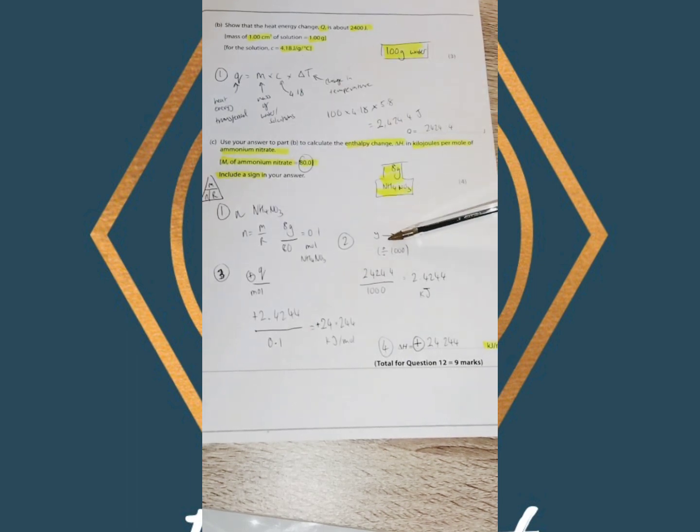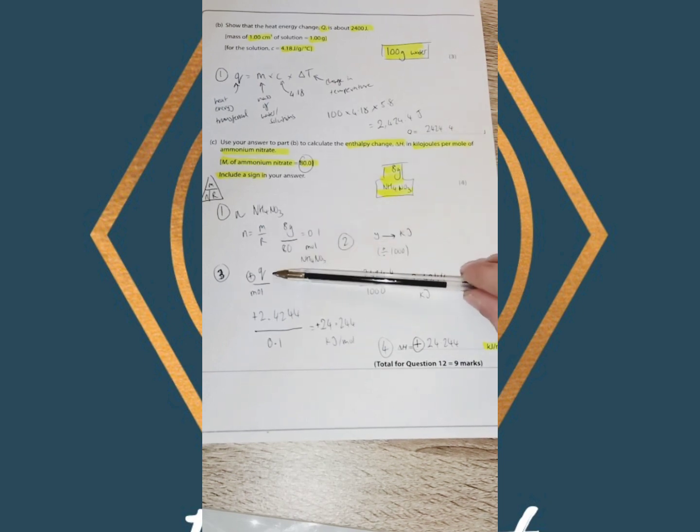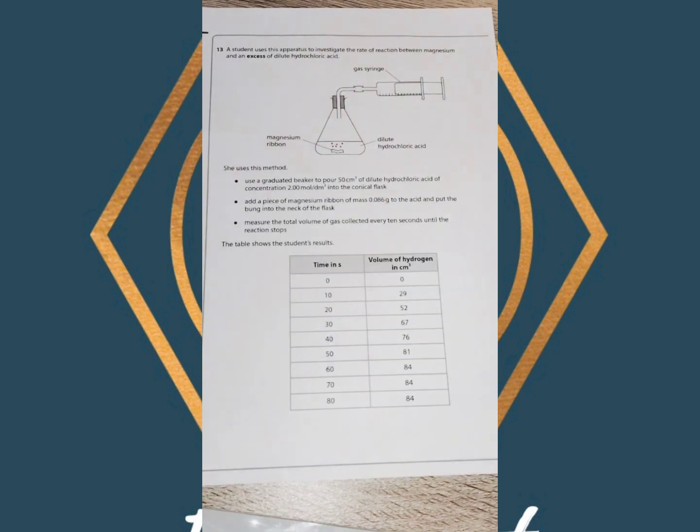Step 2, convert joules into kilojoules from the previous section. Step 3, Q divided by mole to scale up to a mole's worth of reactant being used, and then present your answer with the right sign, depending whether Q was a positive or negative value, whether this was an exothermic reaction, negative, or endothermic, positive. Now, question 13 is going to be a rate of reaction question.